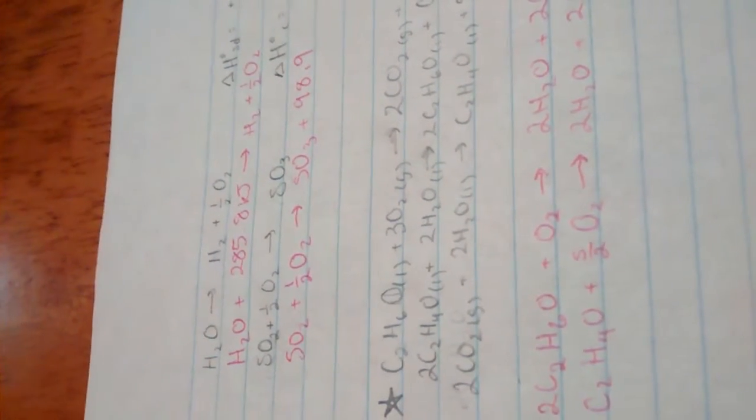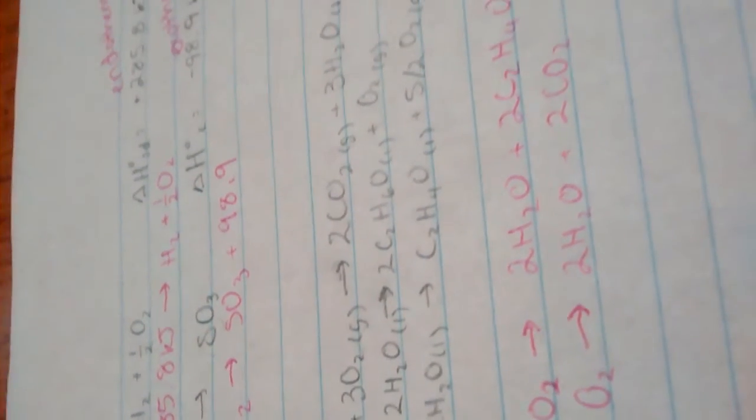And then objective 6. This is asking us to use Hess's law to calculate the delta heat of reactions. So the starred reaction, the top line, is what I'm going to try to calculate. And then the two equations below it are what I'm going to be using to morph to make it equal up. And it's kind of like a puzzle, which kind of makes it fun.